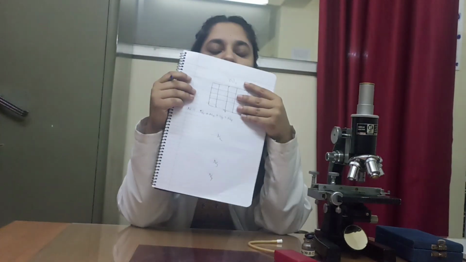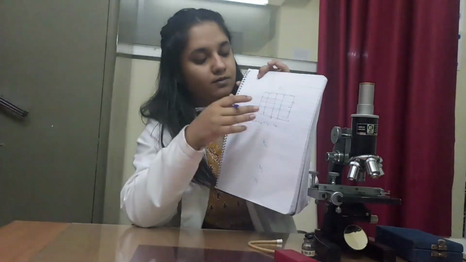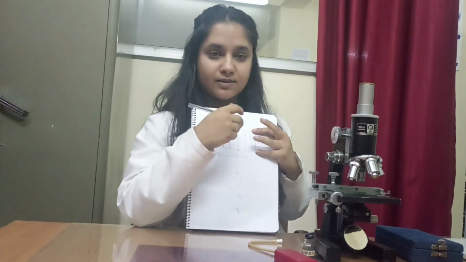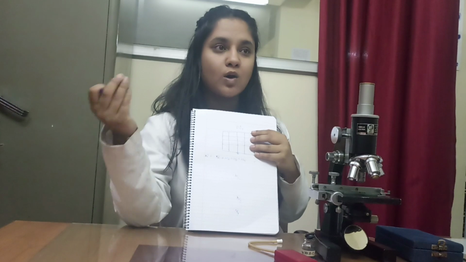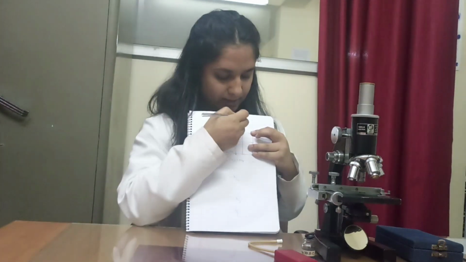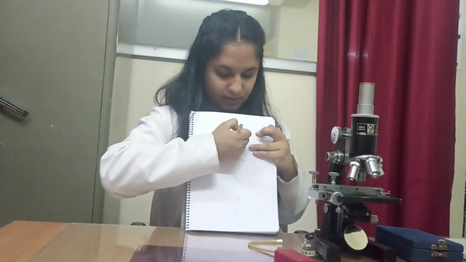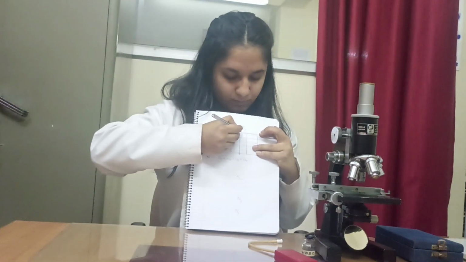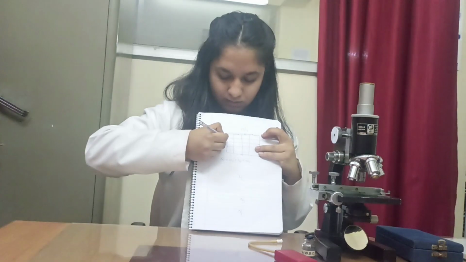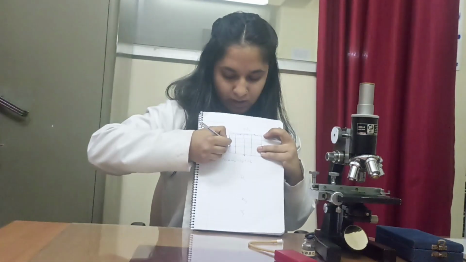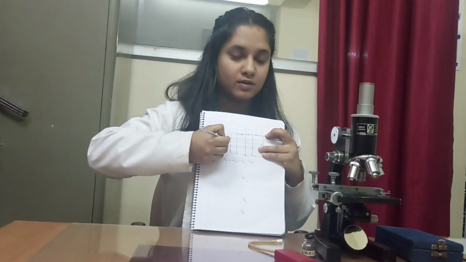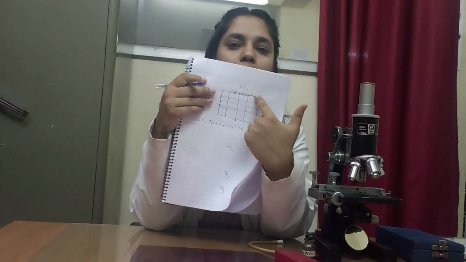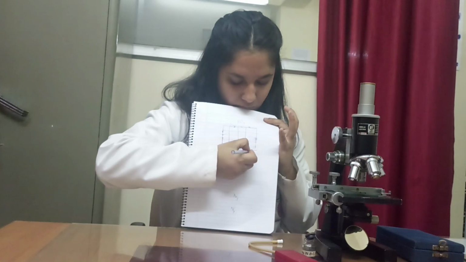After this, before we check these chambers, we should know some rules on how to calculate the WBC chambers. In this border and this border, there are some WBC cells present. These borders should be counted in WBC counting. These borders are counted, but these two borders are not counted.